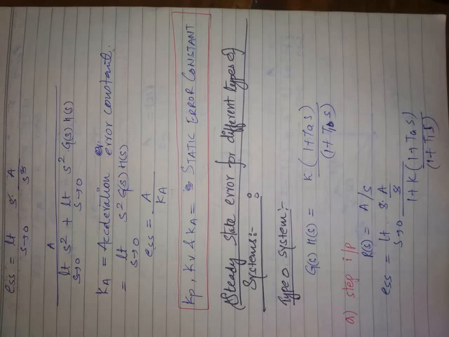This is C of S, if you observe, is E of S into G1 of S plus D of S into D. E into G1 plus D, the whole thing into G2 is equal to C. Substitute this expression of C here.